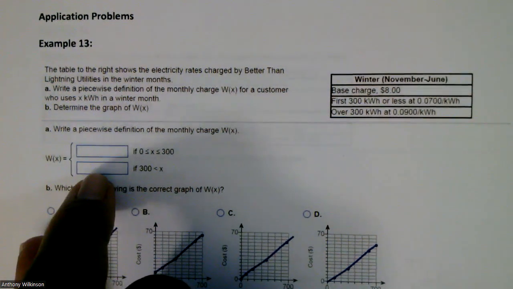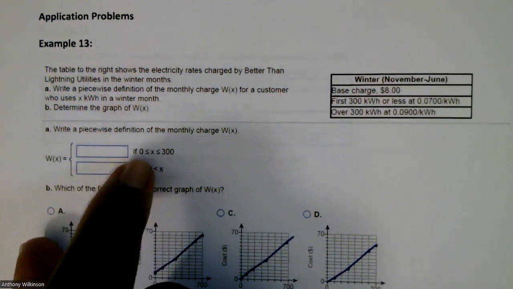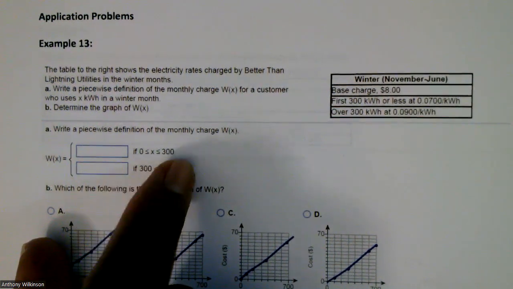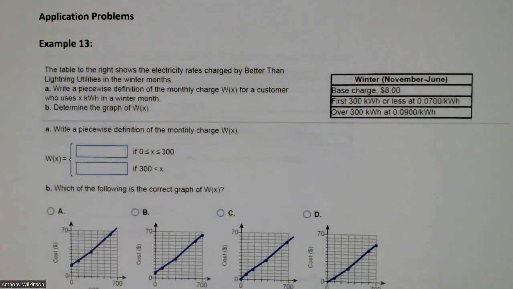So here we want a piecewise function. Let's say if x is from 0 to 300, then it's going to be this function here.